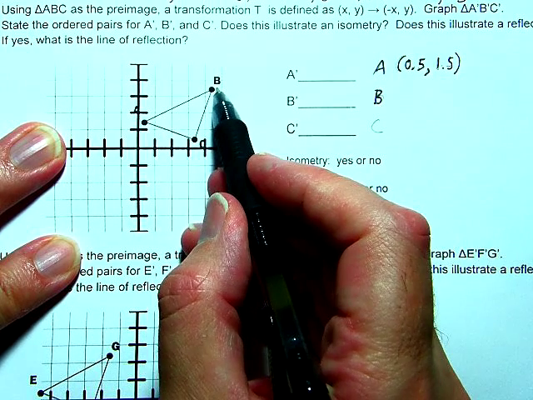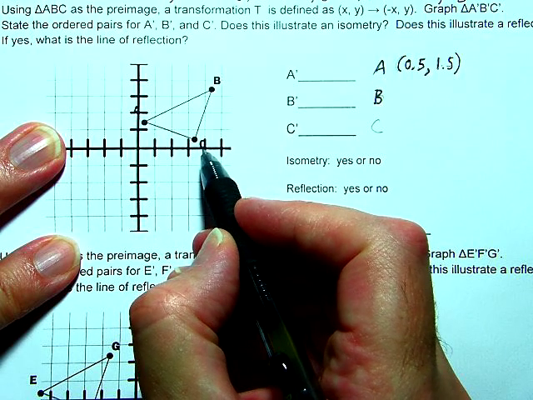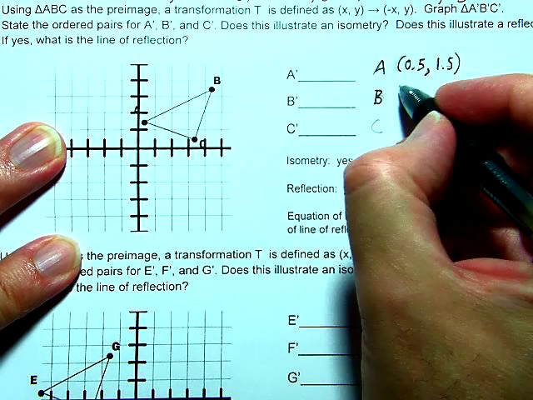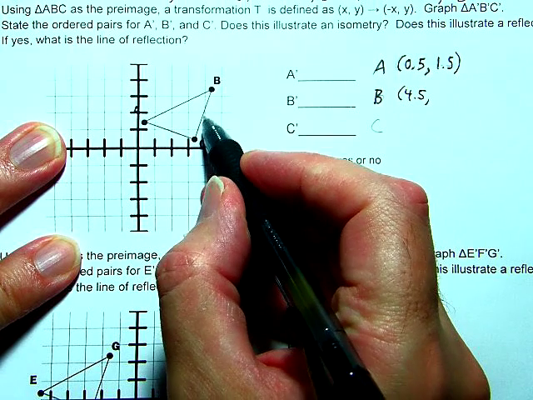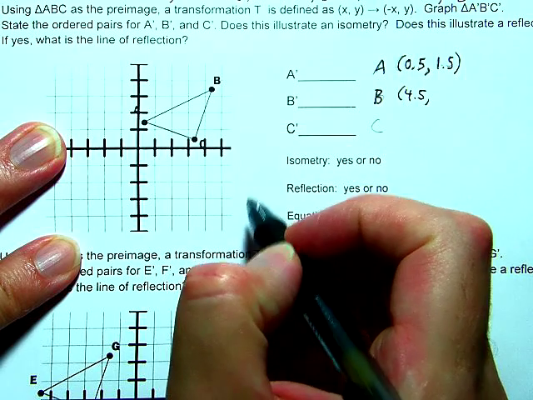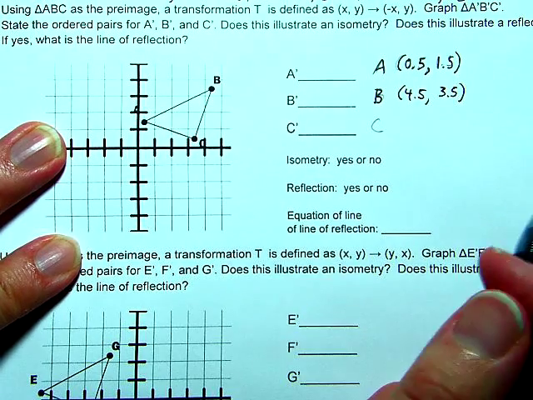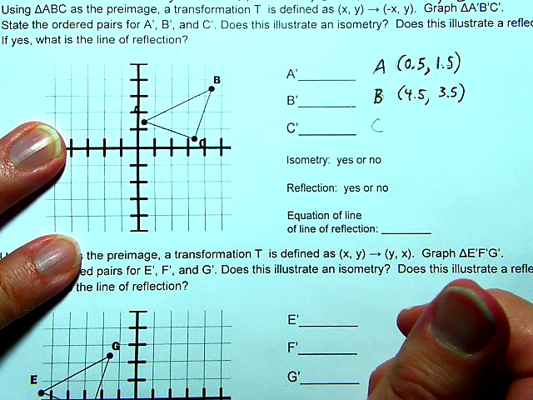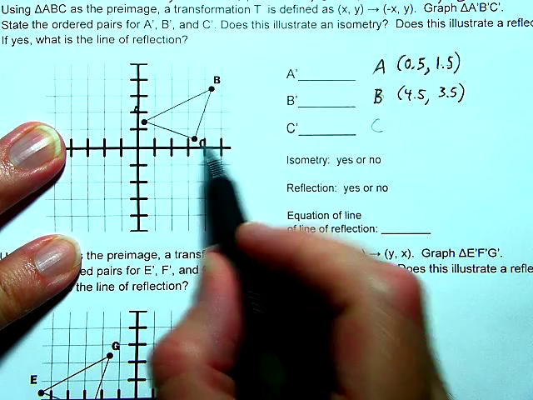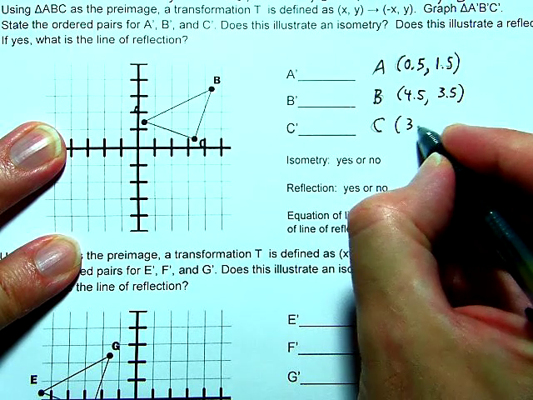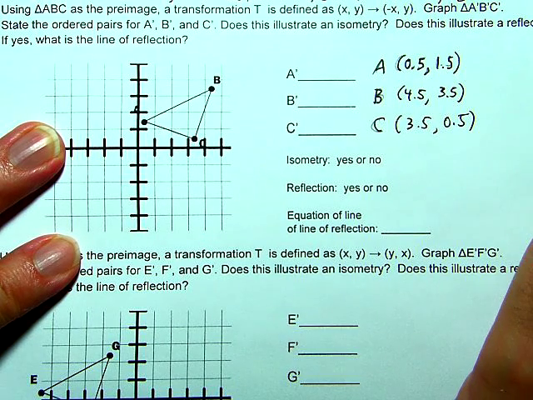Okay, point B is over here, and I have to count 1, 2, 3, 4.5 on the x-axis, and then up 1, 2, 3.5 on the y-axis. I'm just going to use decimals. Okay. And point C, which is sort of buried over here, that is 1, 2, 3.5 on the x-axis, and it looks like it's just 1/2 up on the y-axis. So these are my pre-image points.